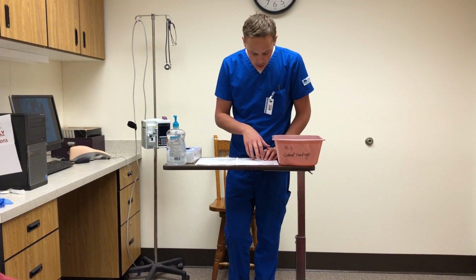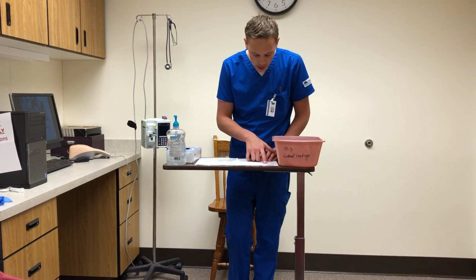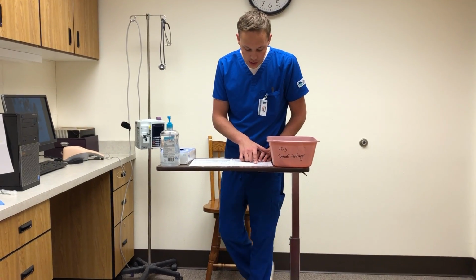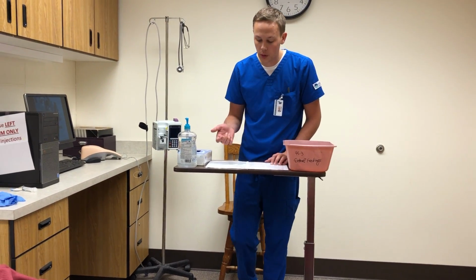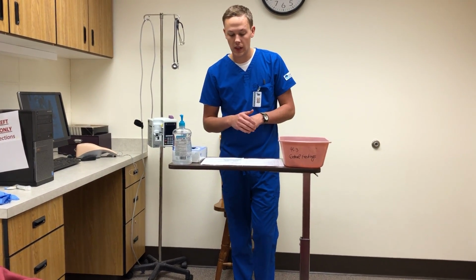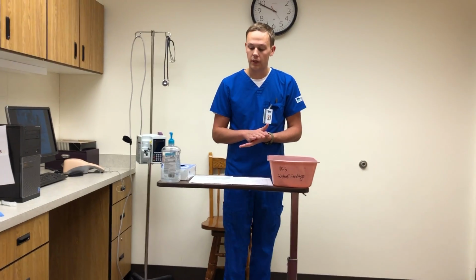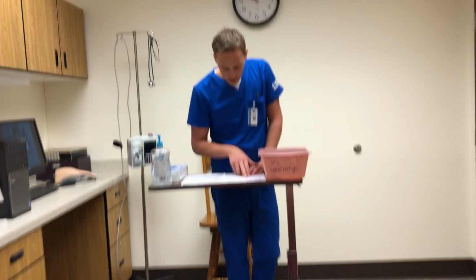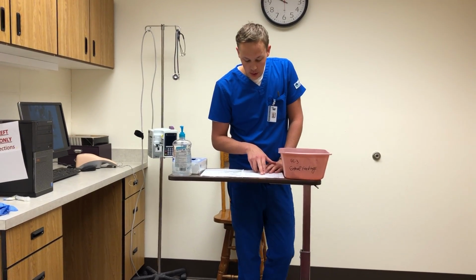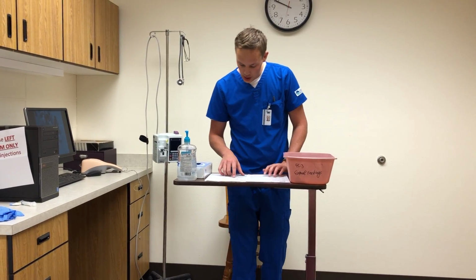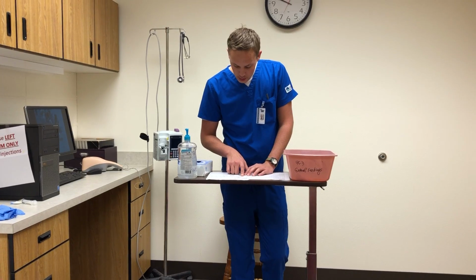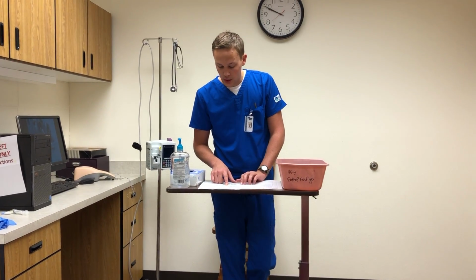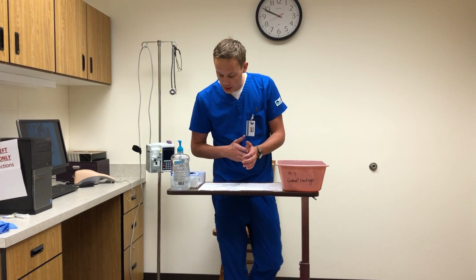Then next is Lispro U100 insulin pen with a mild sliding scale. So I know when it comes to administering that, I'm going to have to use a sliding scale to figure out how much I'm going to be giving. So I have the sliding scale subcut 3 times a day with meals, and here on the MAR, Lispro U100 insulin pen, mild sliding scale subcut 3 times a day with meals. So I know that that's all correct.